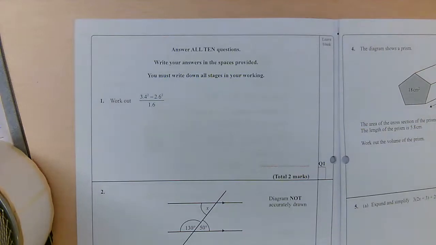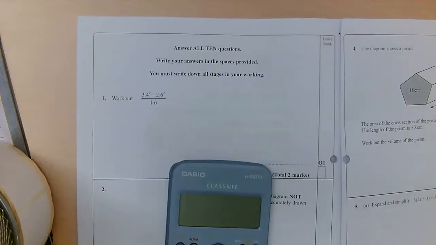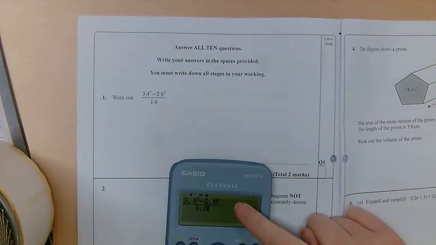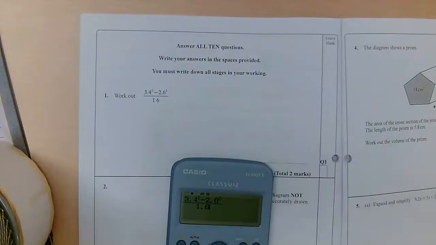Okay, so now we are on to the longer questions towards the back of the paper. It is a calculator paper, so for that first question, use a calculator. Try and get your display to match exactly how it looks on the page. So 3.4 and then squared, take away 2.6 squared, all over 1.6. My display is identical to what's on the page. Press equals, the answer is 3.